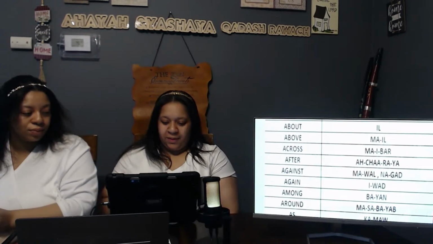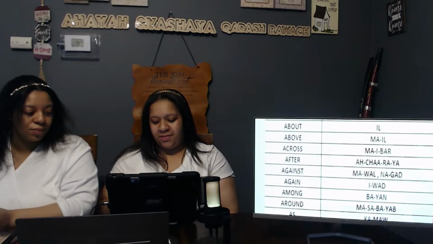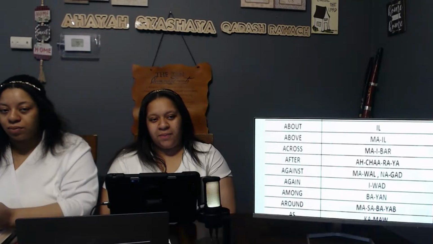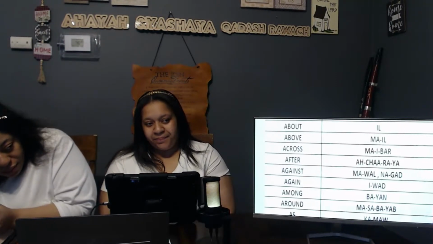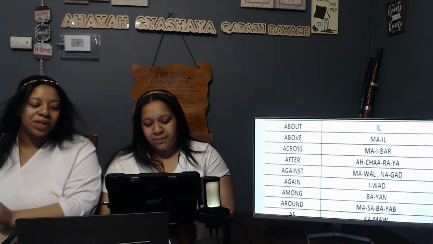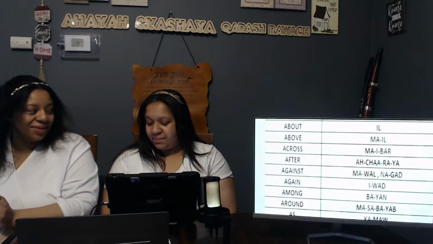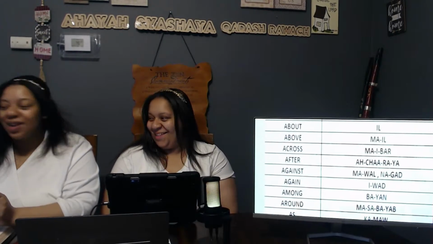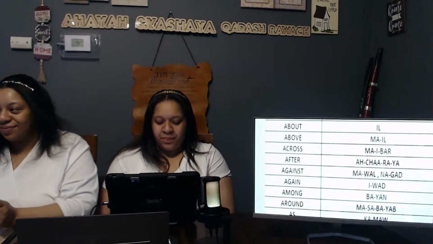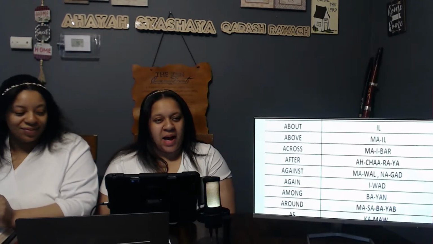Above is ma'al. I don't know if you could tell, but it's M-A-I-L, there's an I next to that L, not male. Across is ma'aibar.